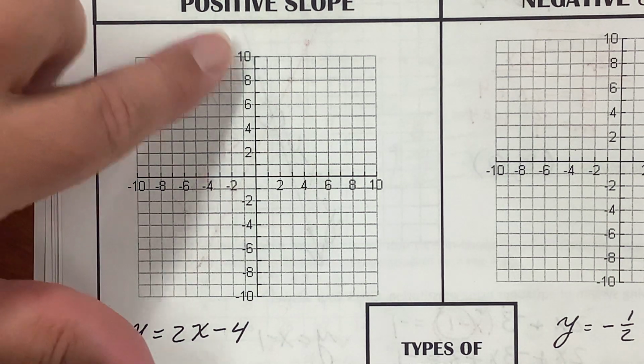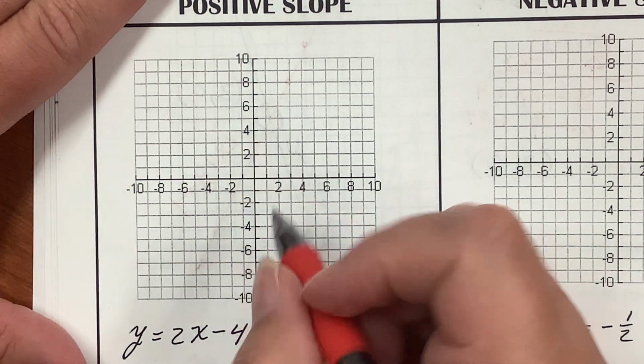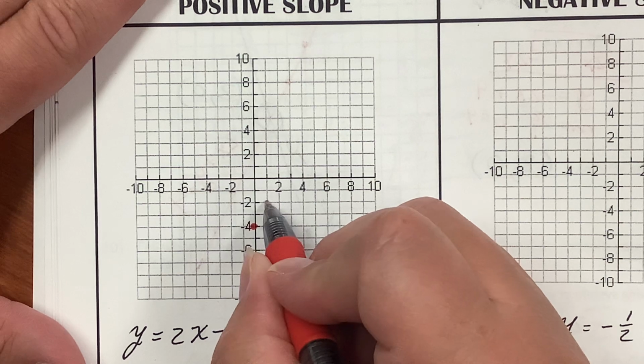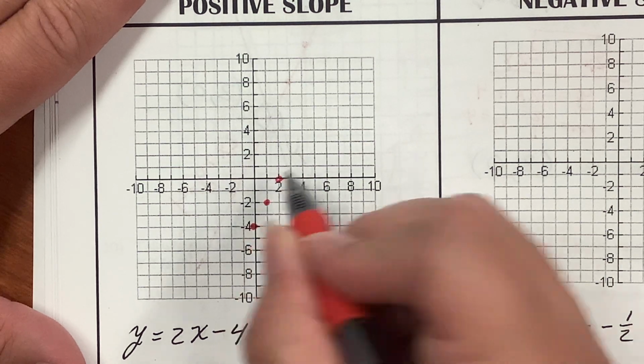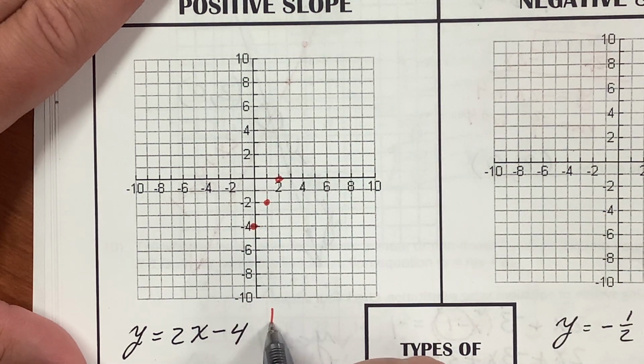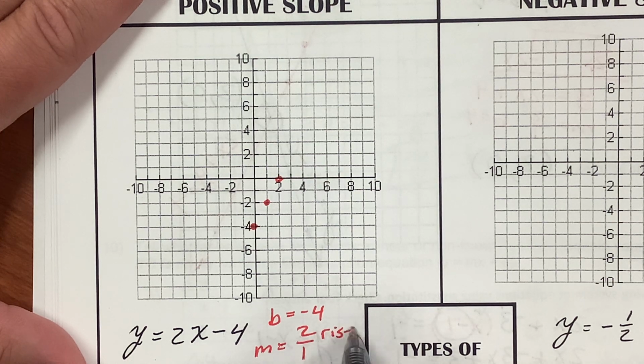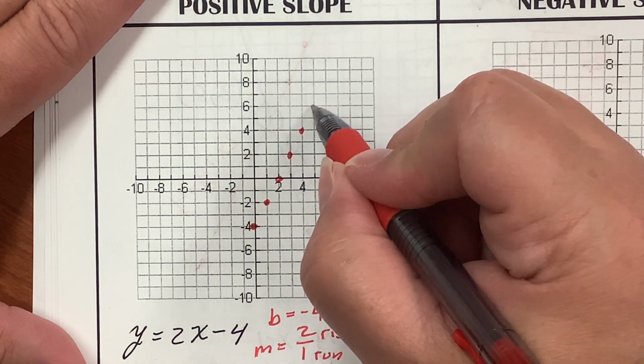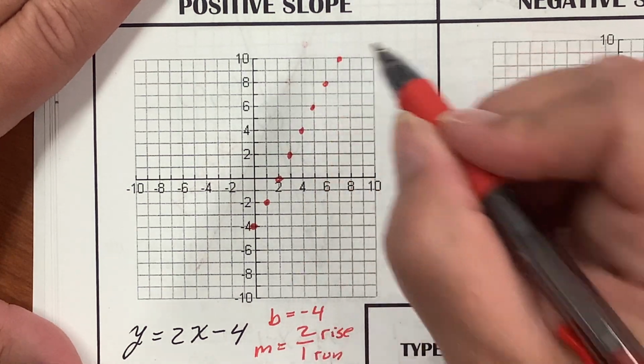But, well, highlight the y and start here at -4. I'm going to rise to, run 1. So, b is -4, and m, the slope, is 2 over 1. So I'm going to rise 2 and run 1. So that's why I'm going up and to the right. Look at me getting all these nice points on here.